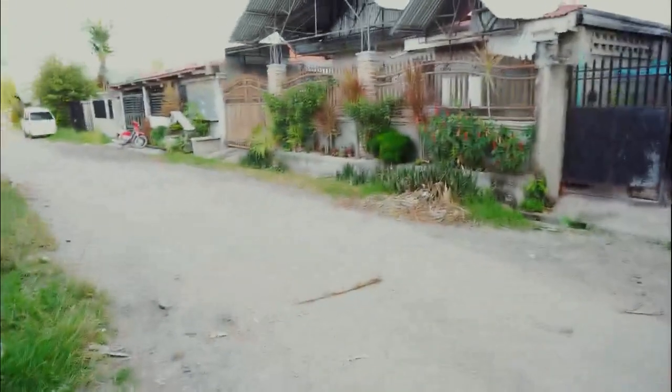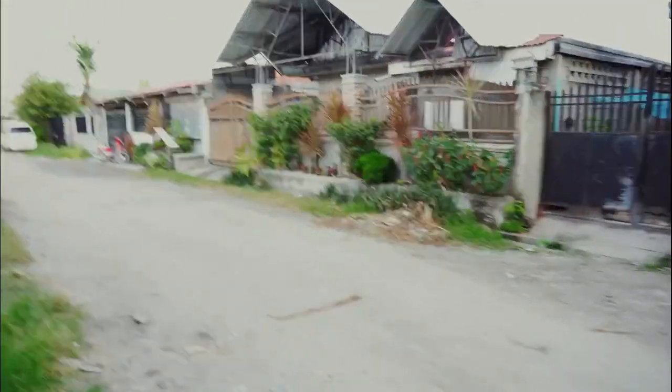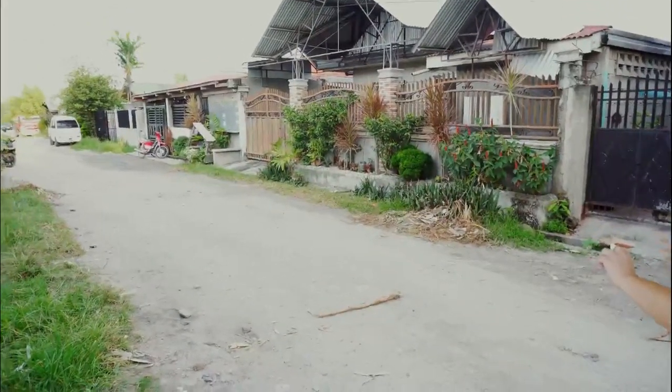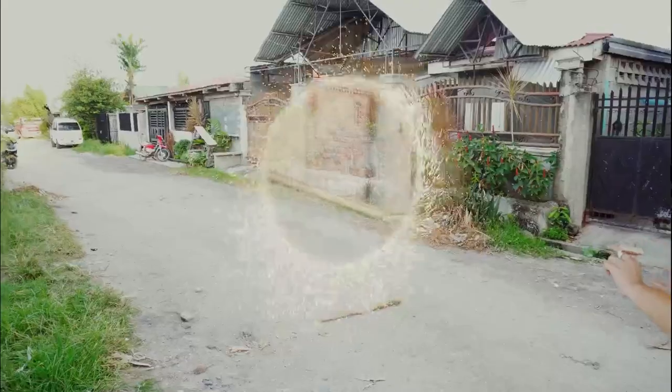Okay, just stand there for a while. Go to Disneyland and stand there for a while and wait while I make the portal. Okay, I'm just gonna leave the camera here. Okay, it's ready. Okay, now go, go, go.